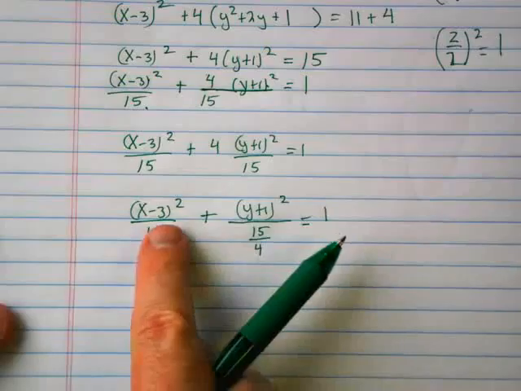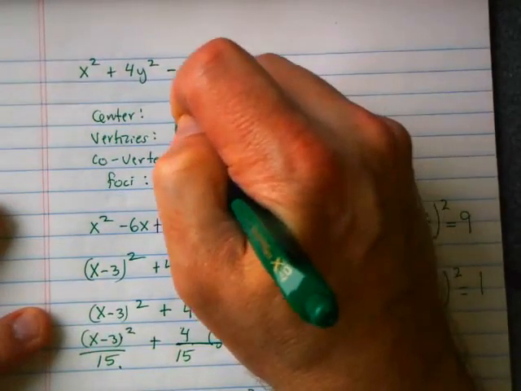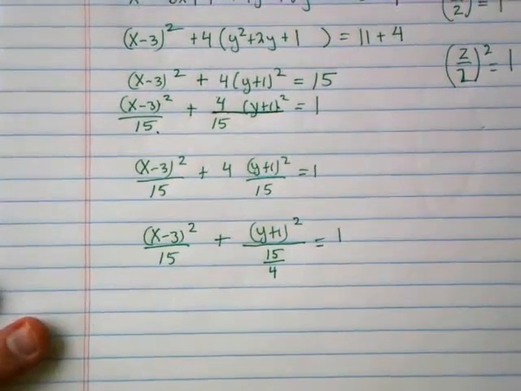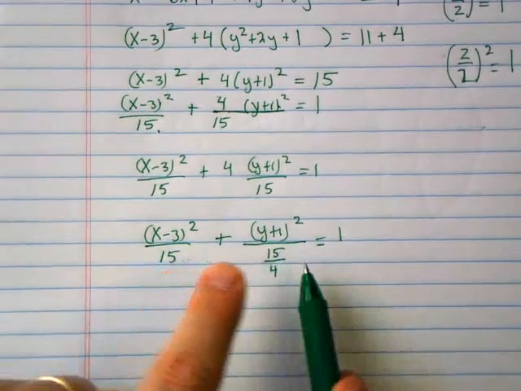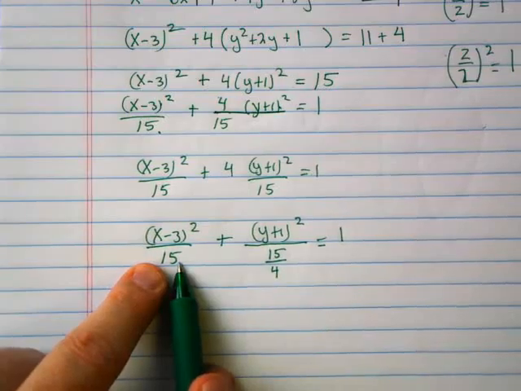The x is 3, the y is -1. Center: 3, -1. What kind of ellipse is this? Is it long and short, or is it tall and skinny? Long and short. Why do you say long and short? Because 15 is bigger than 15 over 4. So the big number is under the x's.